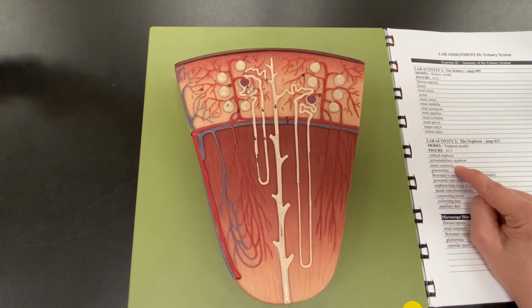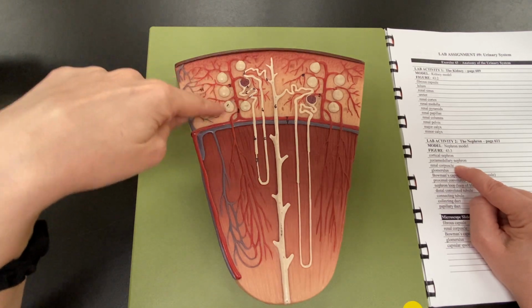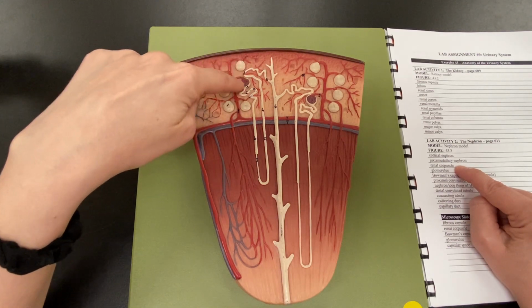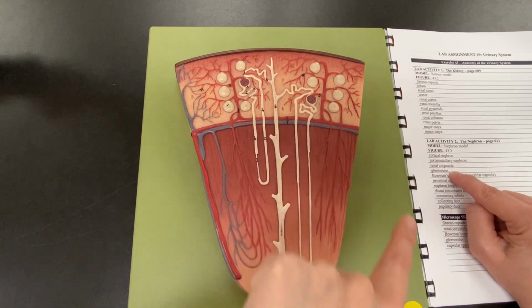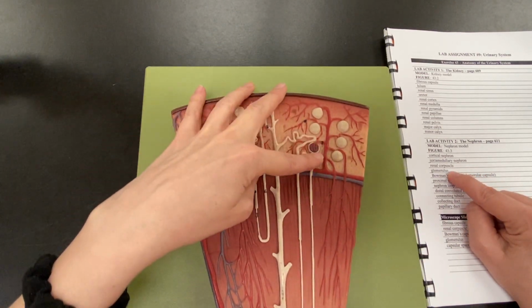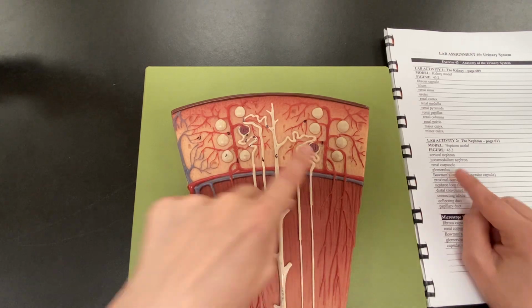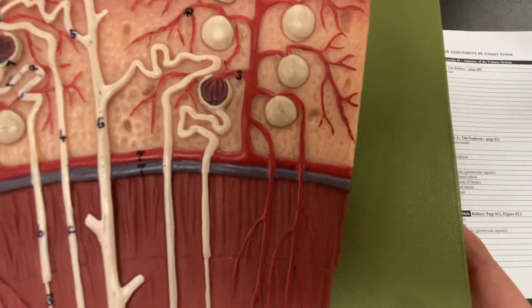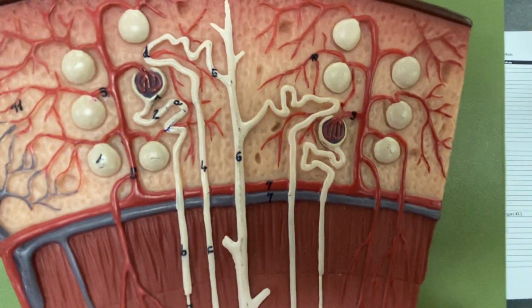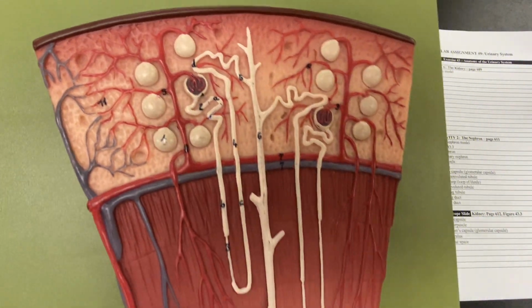on this model. So the renal corpuscle is the pearl part of the nephron. So all of these are renal corpuscles. And on this one, these two, the renal corpuscles are dissected out so that you can see what's inside them.